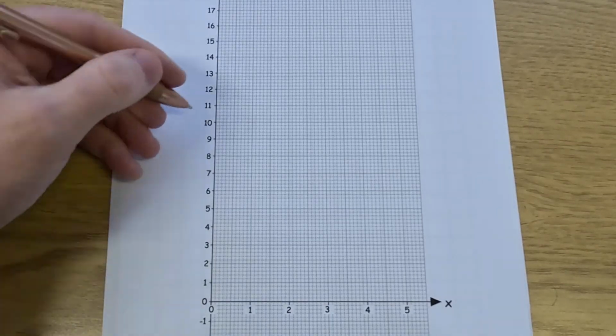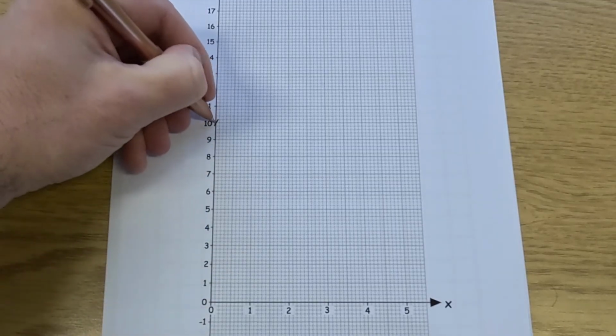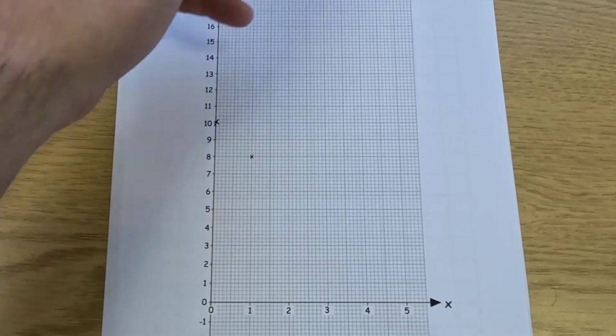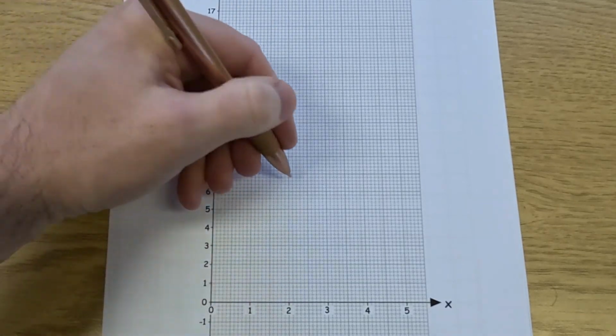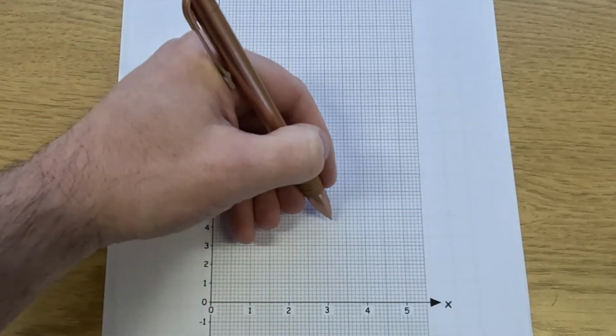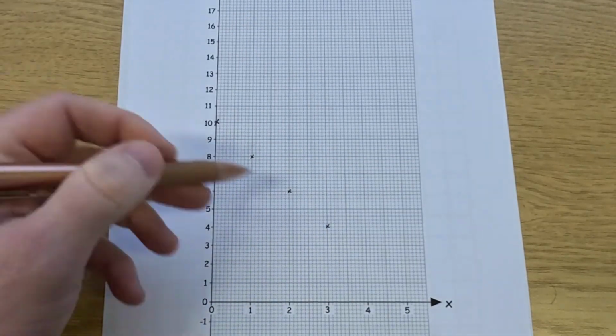Okay, so 0, 10 would be here. 1, 8, so 1 across and 8 up would be there. 2, 6, so 2 units across and up to 6 would be here. 3, 4, 3 units across and up to 4, so that would be there. So we've plotted those 4 points.